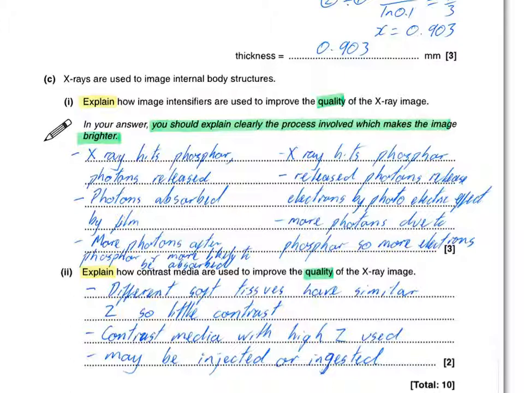Now, frankly, the mark scheme for this was imagining an image intensifier tube. The mark scheme just about allows you to use the image intensifier screen as well. Poorly worded question, and it's not absolutely clear which they were after.